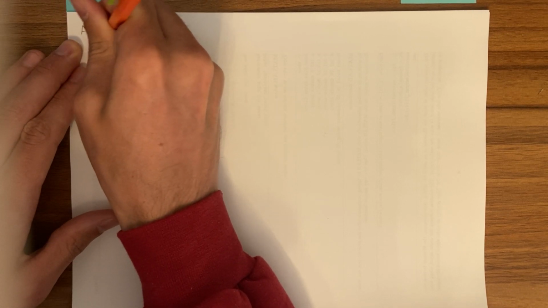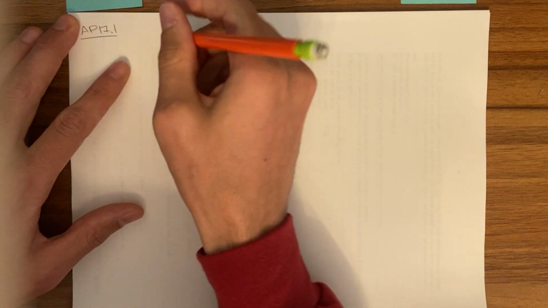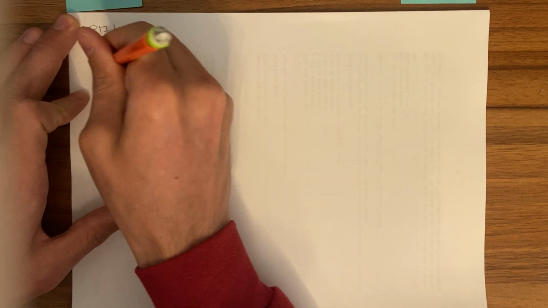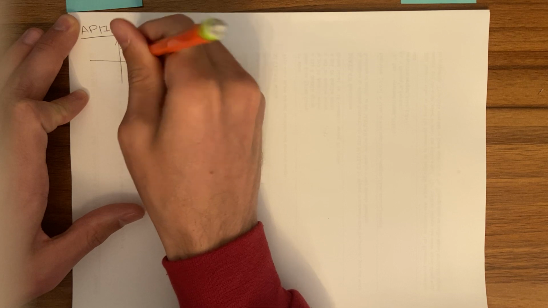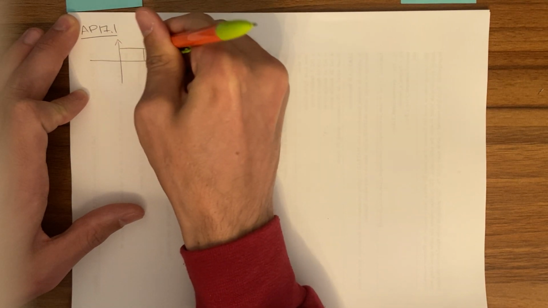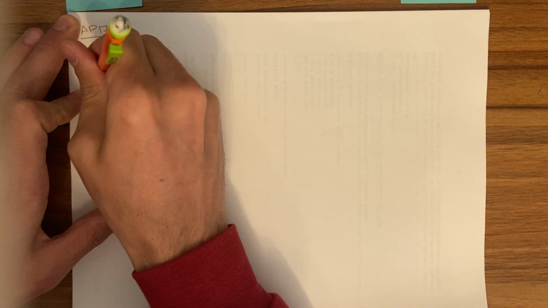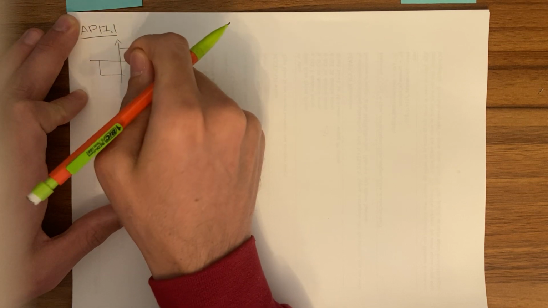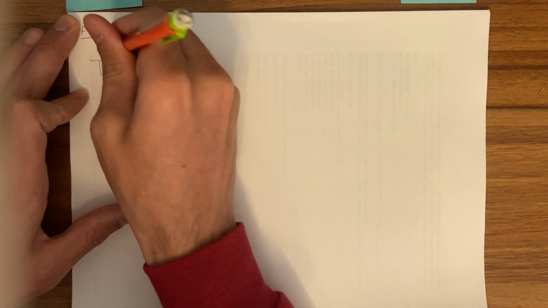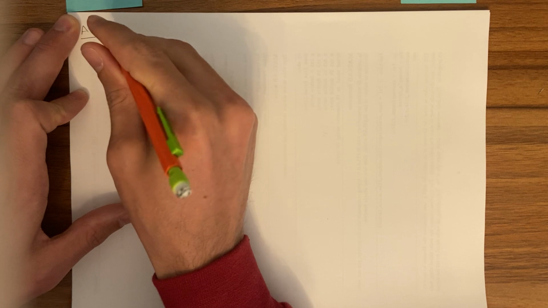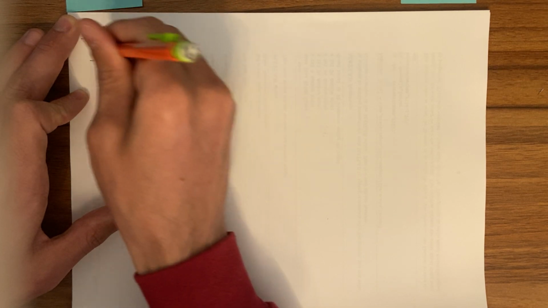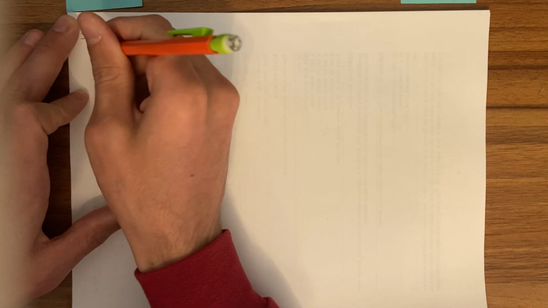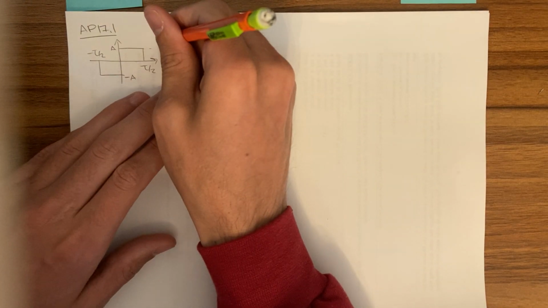Okay, so let's do an example. It's going to be assessment problem 7.1. So in 7.1, essentially we have two boxes. They're shifted like this. We see we have some odd symmetry going on, if that matters to anybody. Amplitude is a and negative a, and these go from negative tau over 2 to tau over 2.